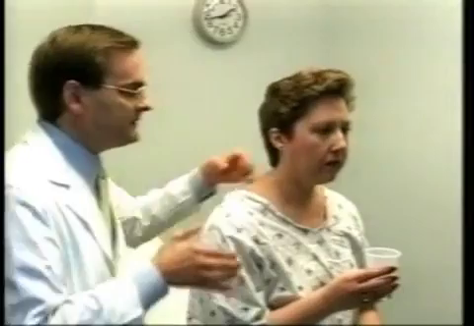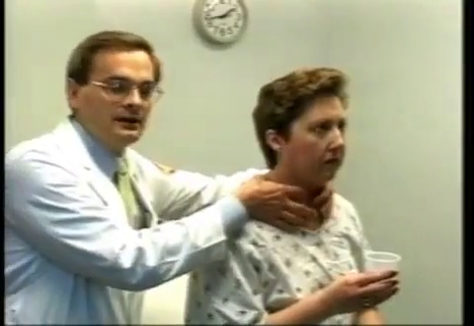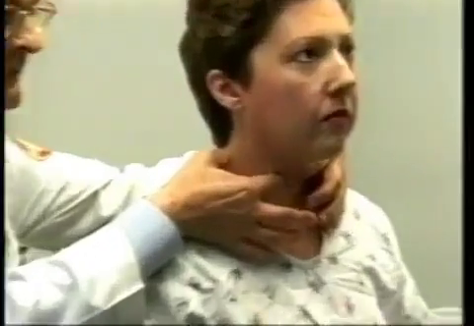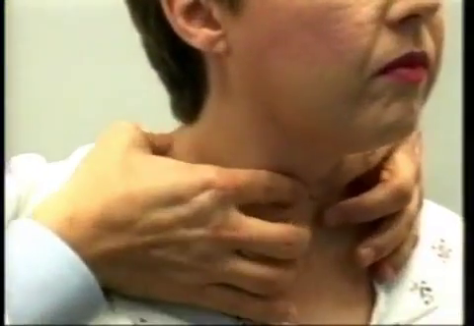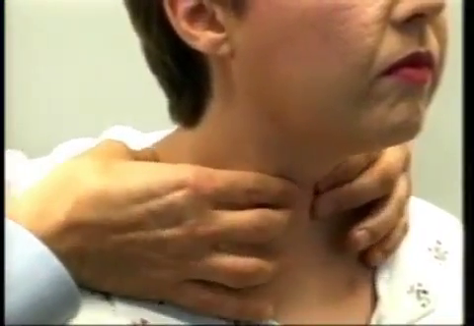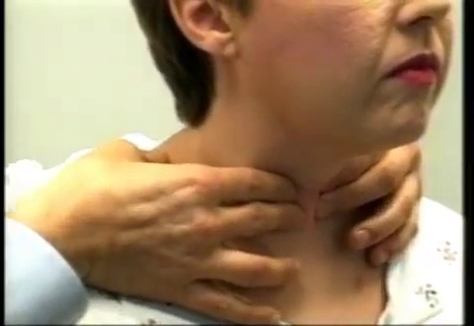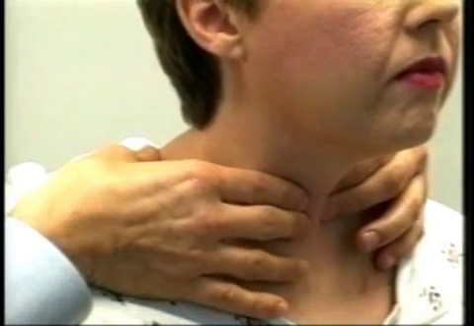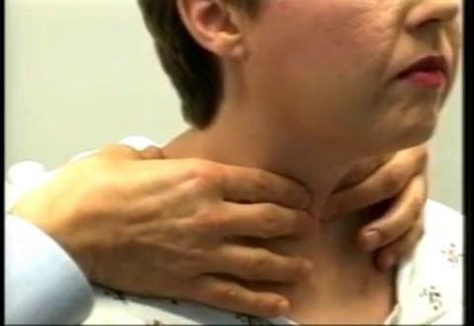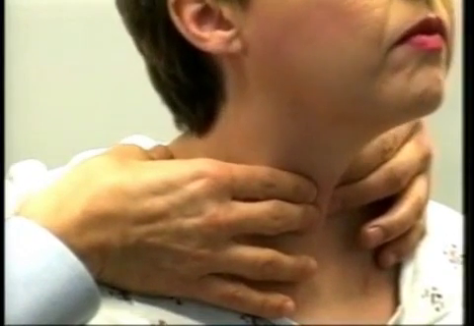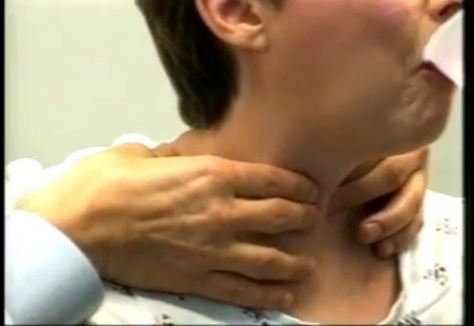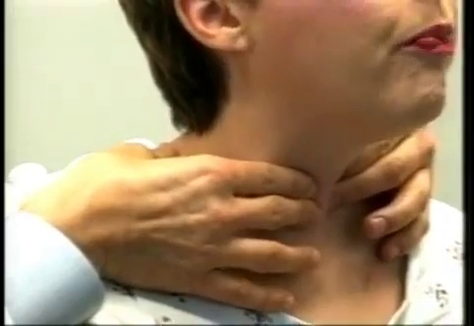And Nancy, if you can just hold this in your hand. I'm going to first locate the cricoid cartilage, which is below the thyroid cartilage. Now that I've located that, I'm going to place the pads of my index and middle fingers approximately in that area. Sometimes it helps to have the patient extend their head, so you can tilt your head back just a little bit, Nancy. And go ahead, can you take a sip of water? And then go ahead and swallow.